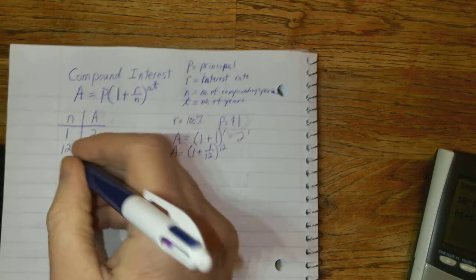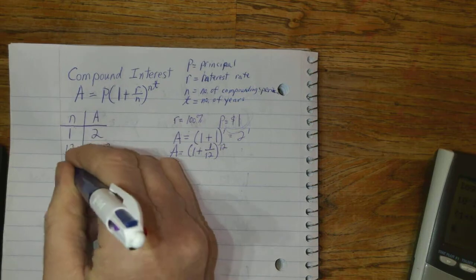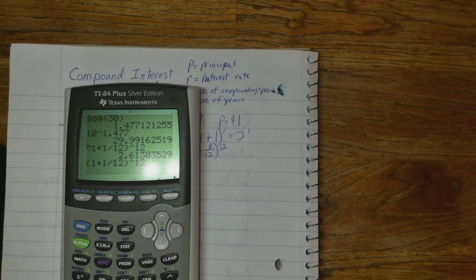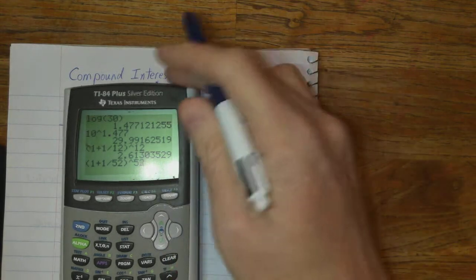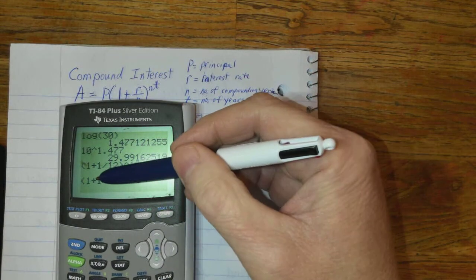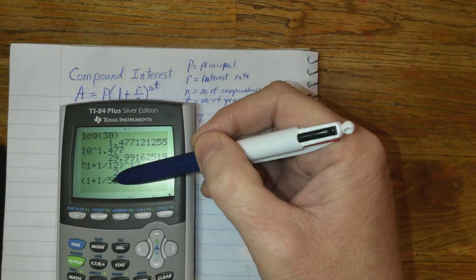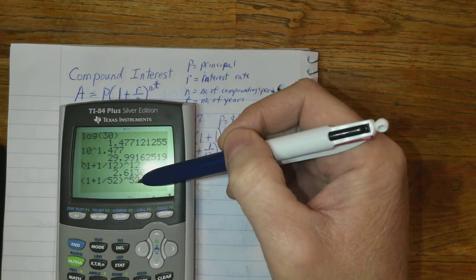Let's say I did it every week. Let's say I compound 52 times. I can change those 12s to 52s. So I have my dollar, the 100% divided into 52 parts and then raised to the 52nd power.